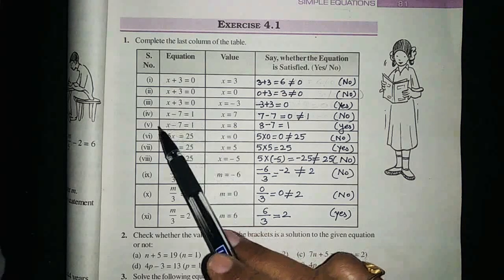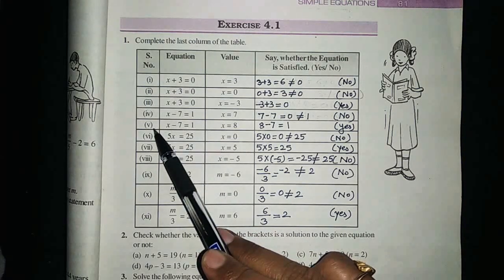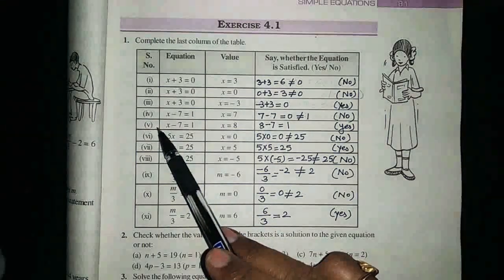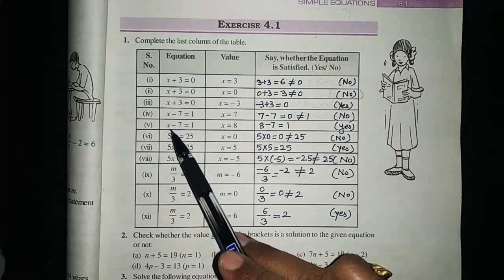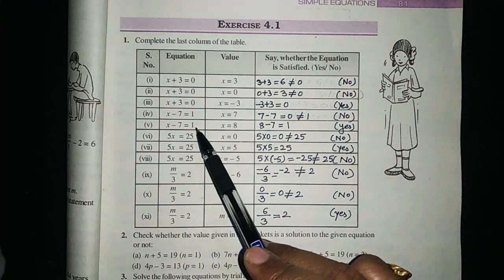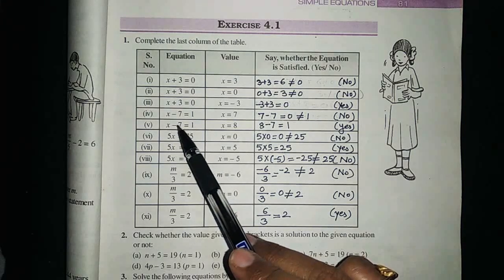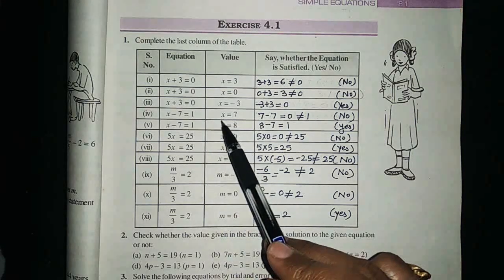Now see the fifth part of the question. In the fifth part, you can see the equation is x minus 7 is equal to 1, and we have to solve this equation for x is equal to 8.